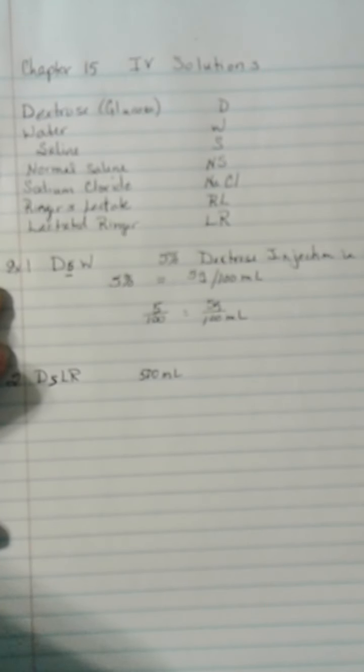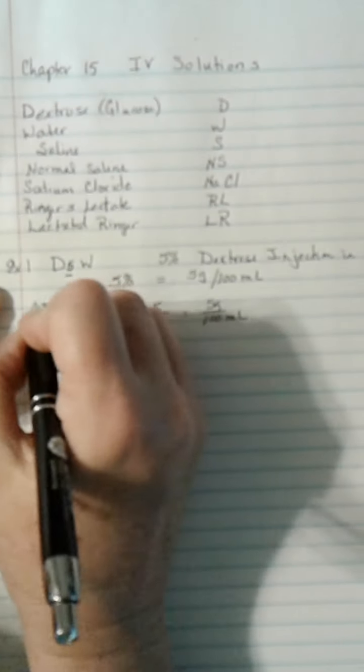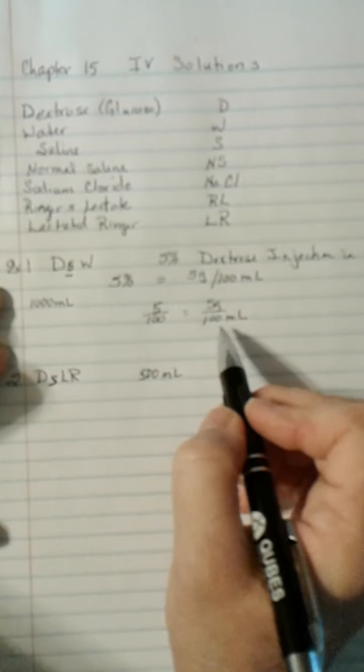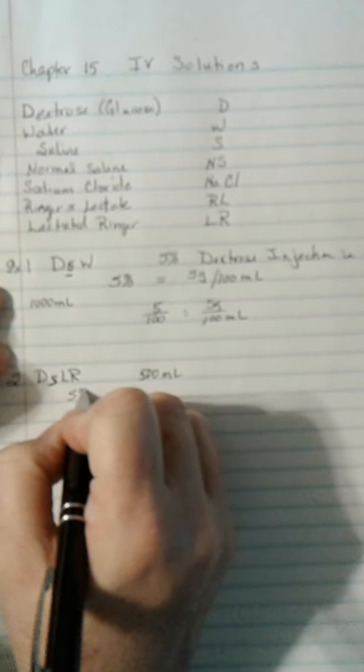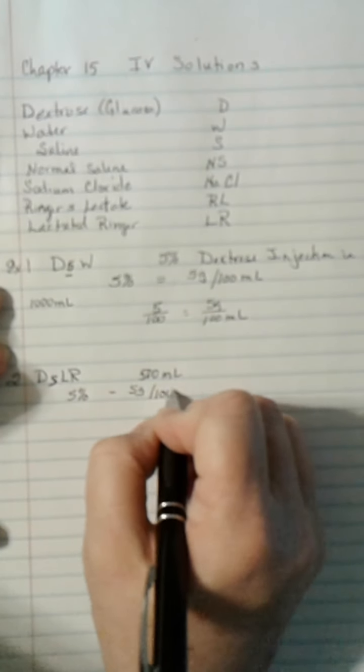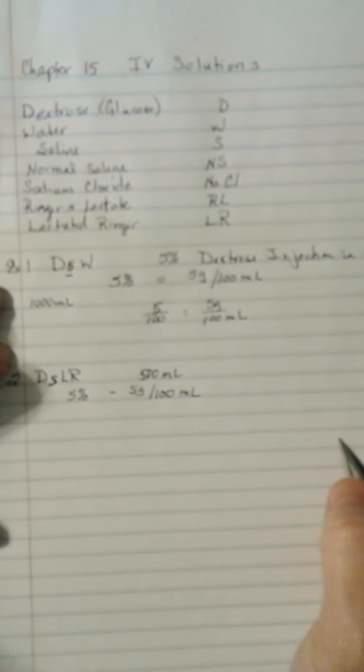So we have two different types of bags. The first one was a 1,000 milliliter bag, but it's still 5 grams per 100 milliliters. And our 5% dextrose in lactated Ringers, even though it's a 500 milliliter bag, it's still 5%, so it's going to be 5 grams per 100 milliliters of lactated Ringers.